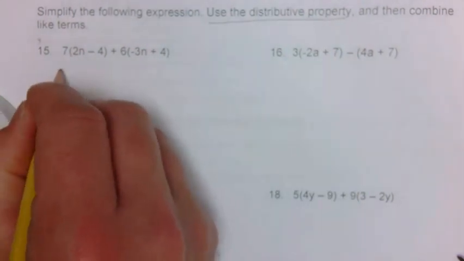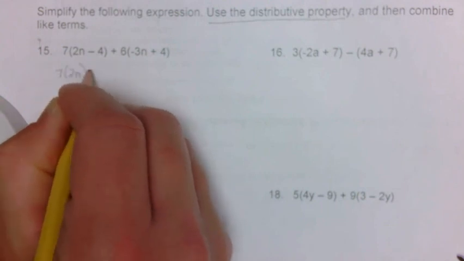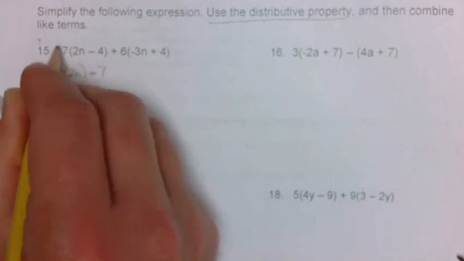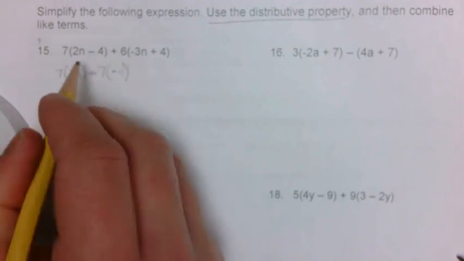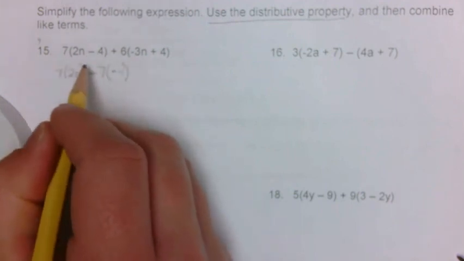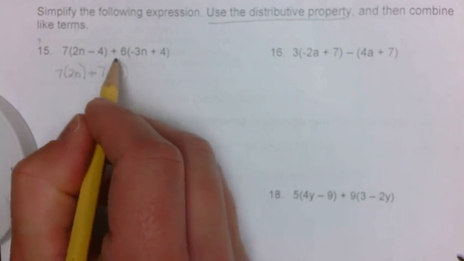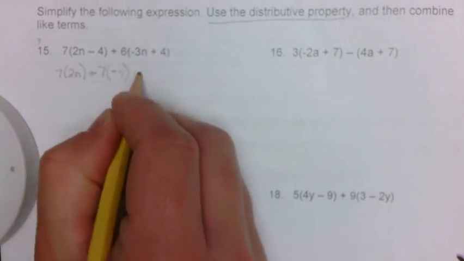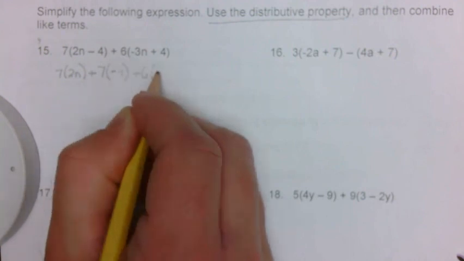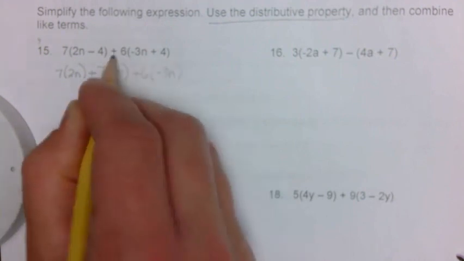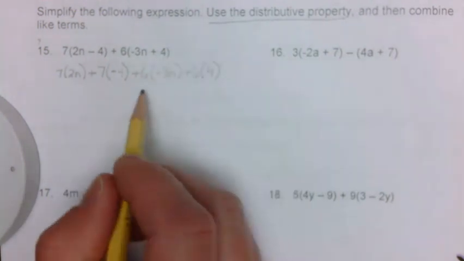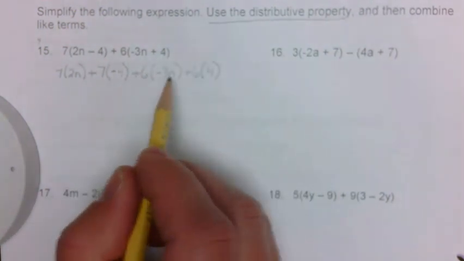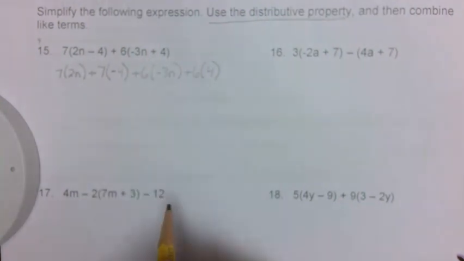7 is going to multiply by 2n. Plus 7, because that's a positive 7, is multiplying that negative 4. So that's the first distribution that I had to do. Now I have to distribute with the positive 6. So I'm going to write plus 6 times negative 3n. And then again, plus 6 times the 4. So now I have distributed each term to their respective set of parentheses.